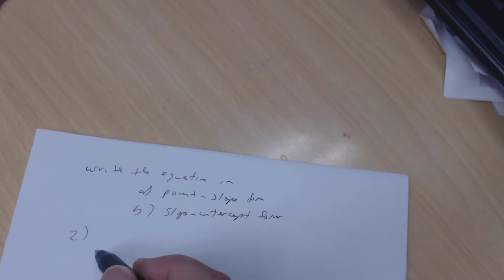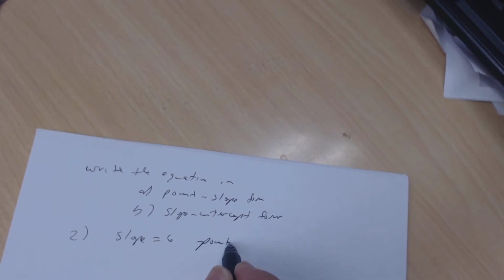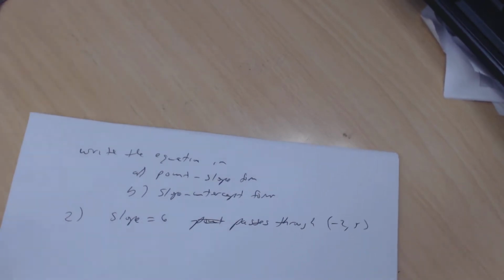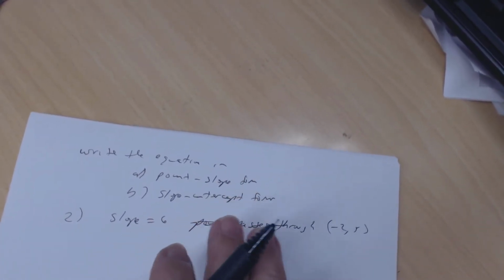Let's suppose this time the slope is 6, and it passes through the point -2, 5. All right, so first of all, we're going to remember point slope form.